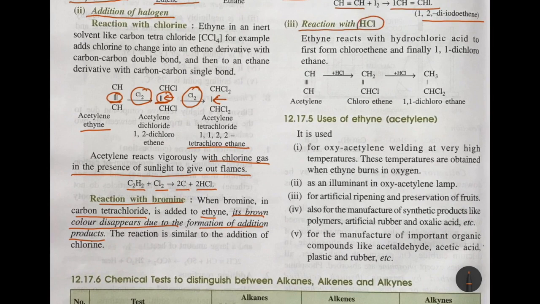Now next, moving on to reaction with hydrogen chloride or hydrochloric acid. In this case, ethyne reacts with hydrochloric acid to first form chloroethene and finally 1,1-dichloroethane. If you have noticed in all the reactions that I have been telling you here, first the triple bond breaks up into a double bond, and then the double bond breaks up into a single bond.